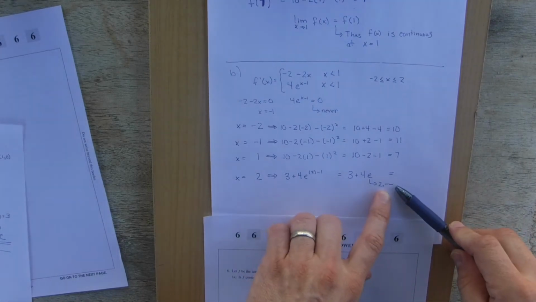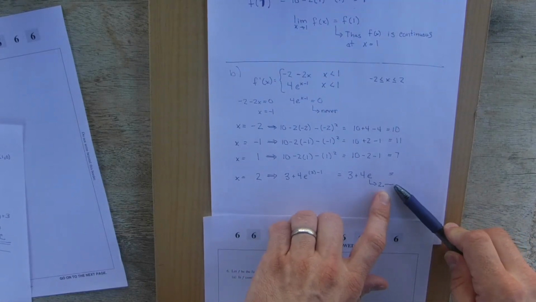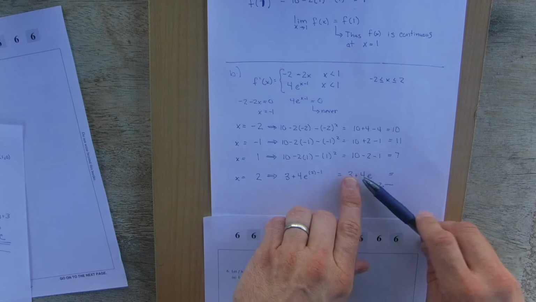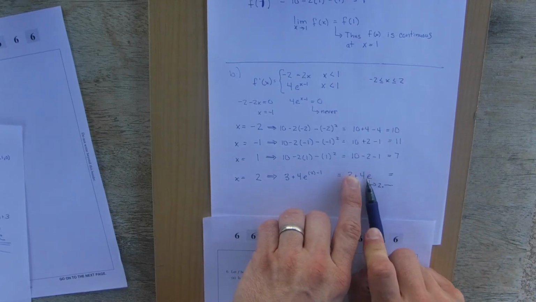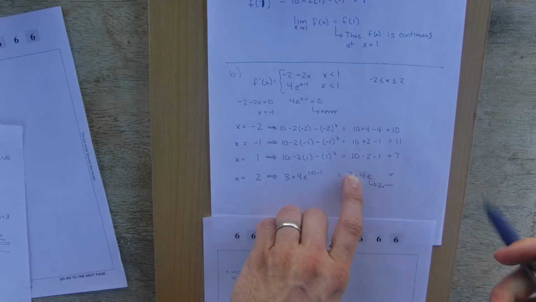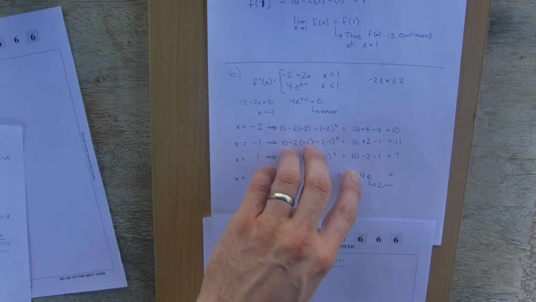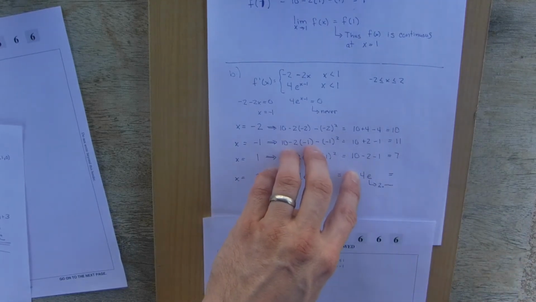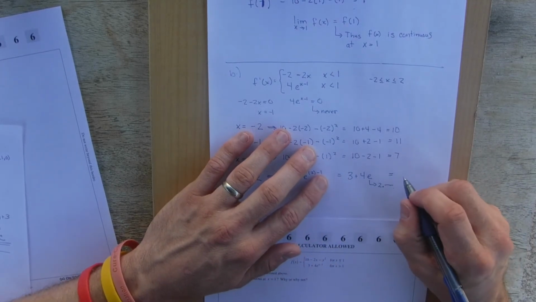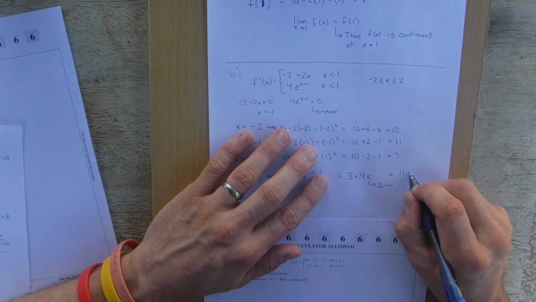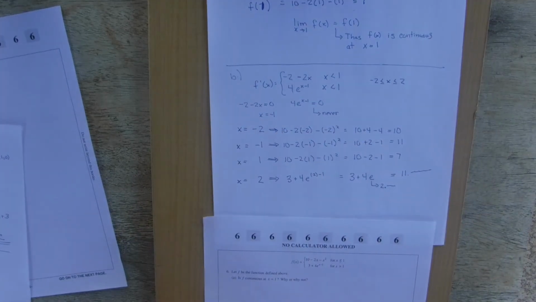So if that is 2 point something, this will be on the positive side of 8 to 8.5 or something. I'll approximate this as like 8.5. If that's 8.5, this is 11.5, so this is something bigger than 11.